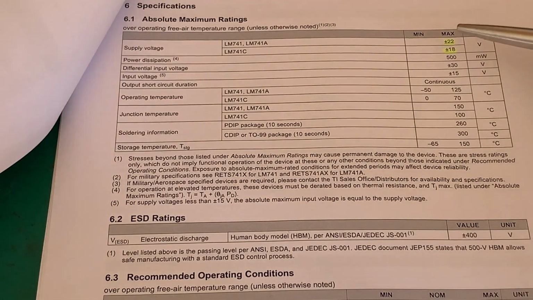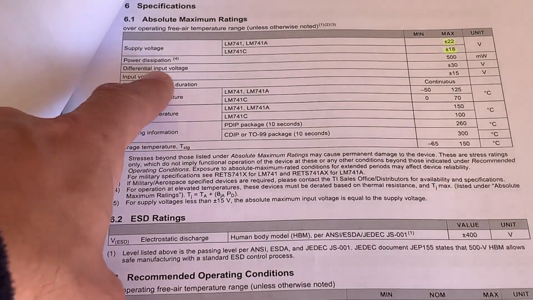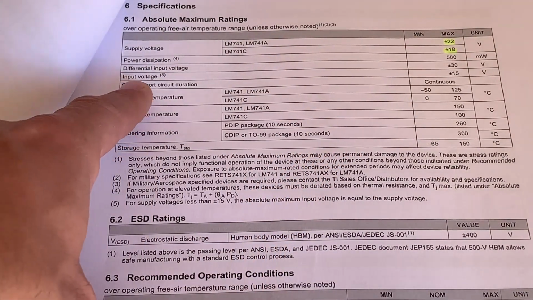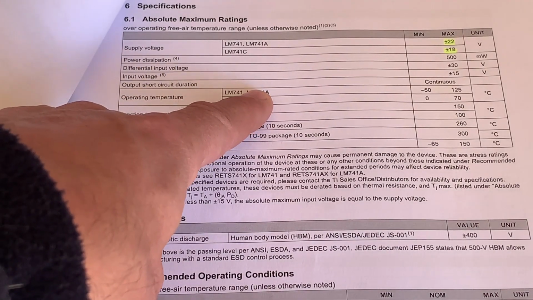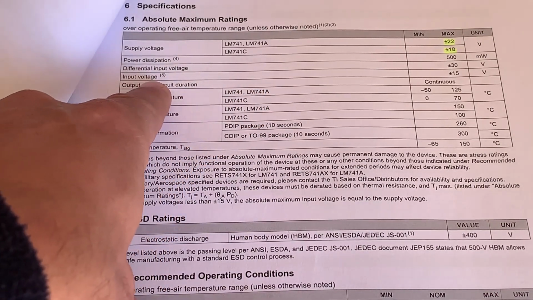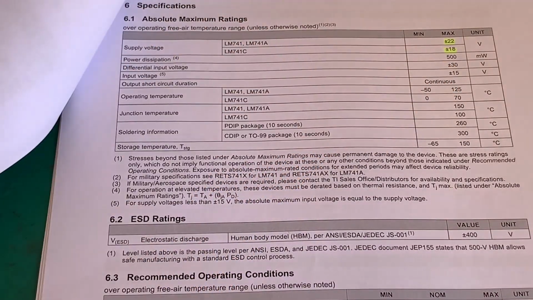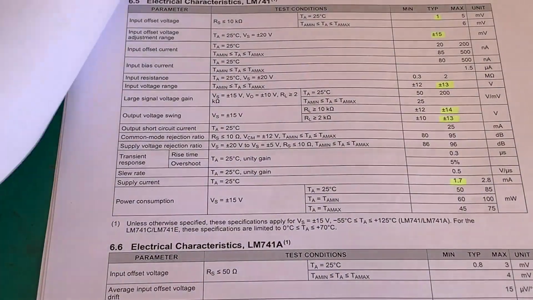What we can see in general, our supply voltage for the LM741 is plus minus 22, so that means you can have 22 volts on the positive and minus 22 on the negative, except the 741C, which is 18 volts. It talks about the input voltage plus minus 30, output short circuit duration continuous, so if you've got a short circuit on the output, it will hold it forever. The input voltage plus minus 15 volts, some temperature, noise and rubbish. I don't really care about that.